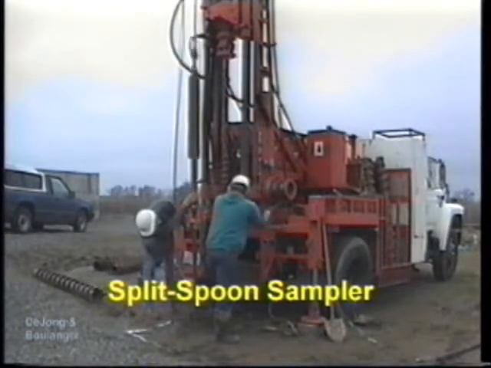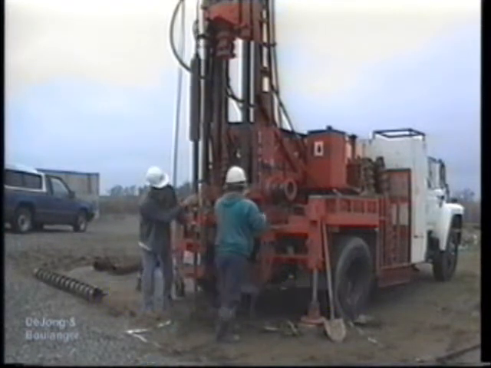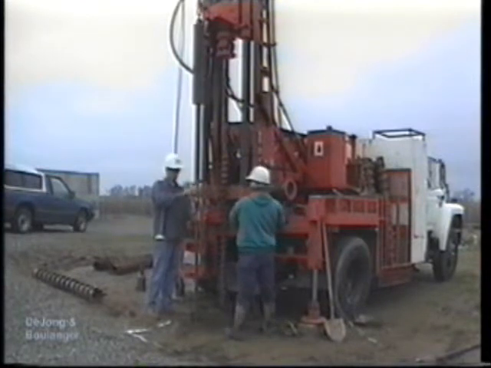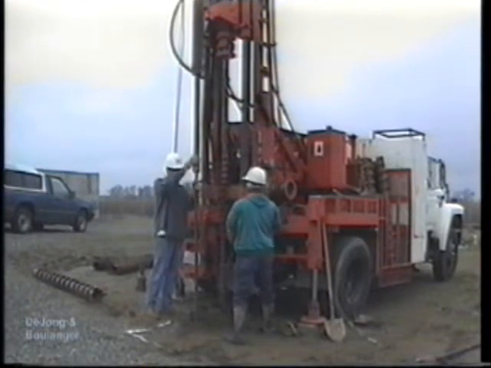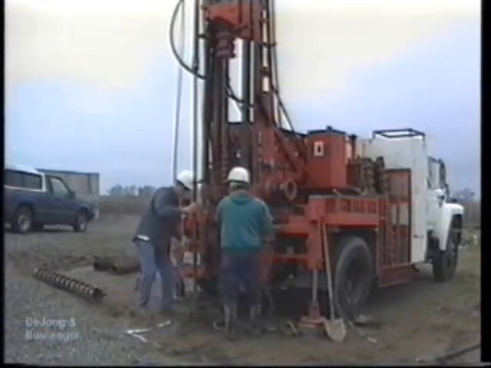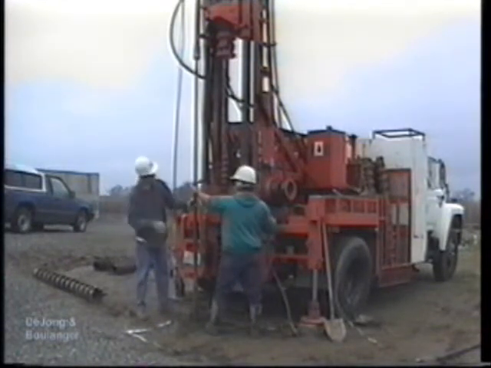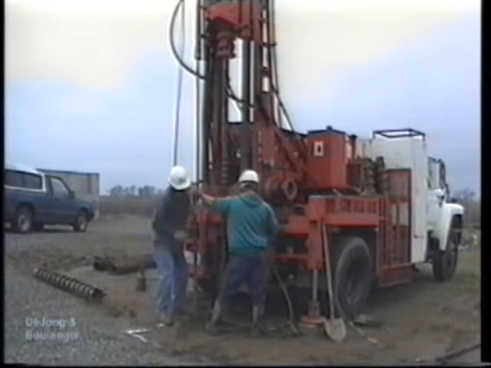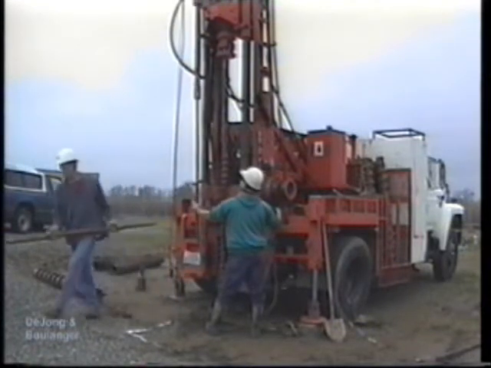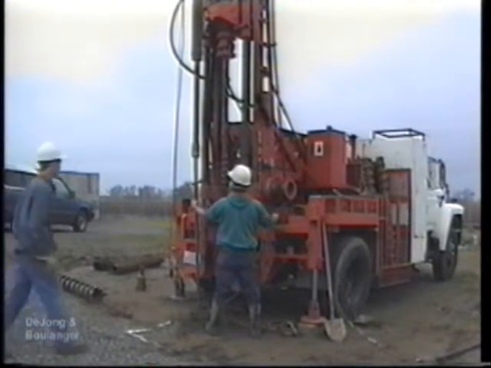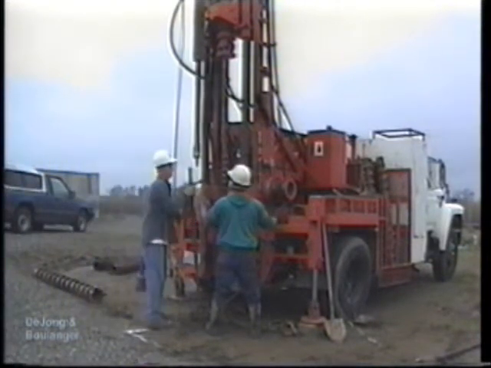The split spoon sampler, also referred to as the split tube or split barrel sampler, is the most commonly used soil sampling device. The split spoon sampler is a thick-walled sampler and provides disturbed samples only. A disturbed sample contains in situ material in proper proportions, but is so disturbed that the lab test to determine engineering properties would not be representative of the in situ conditions.